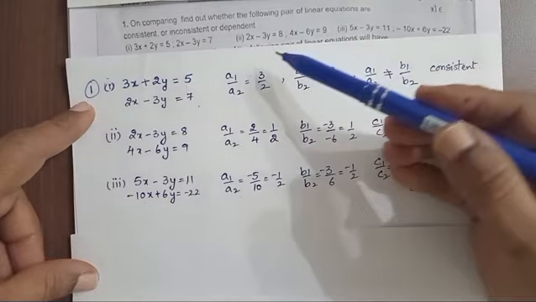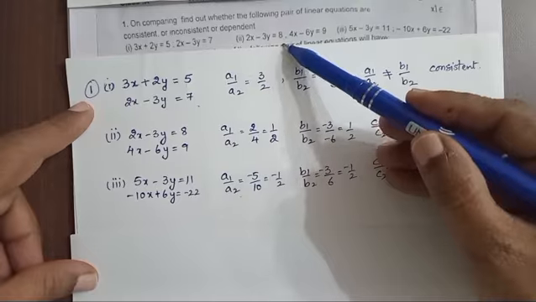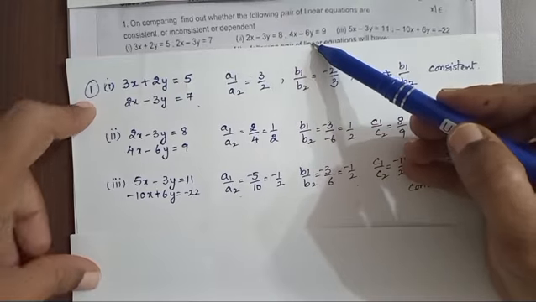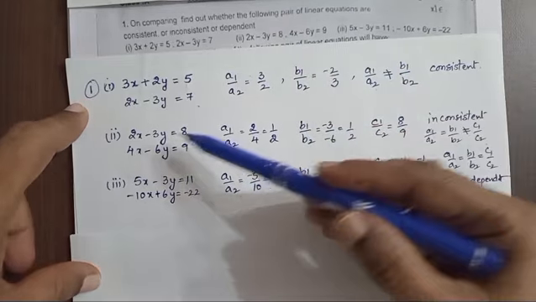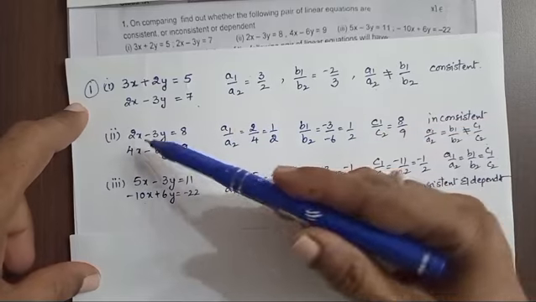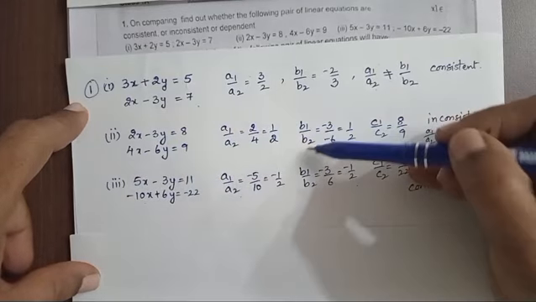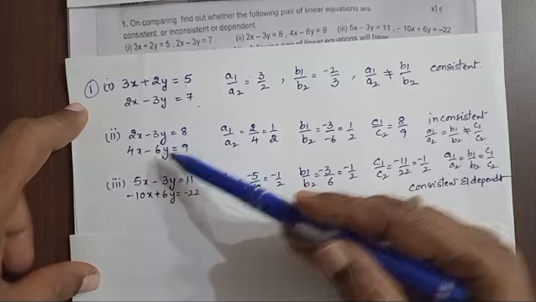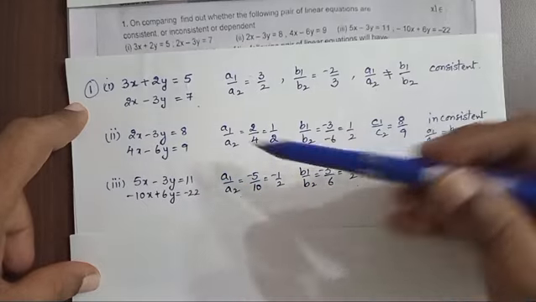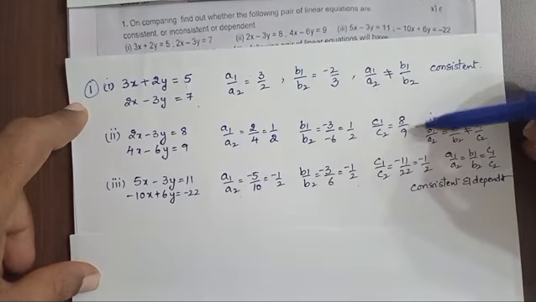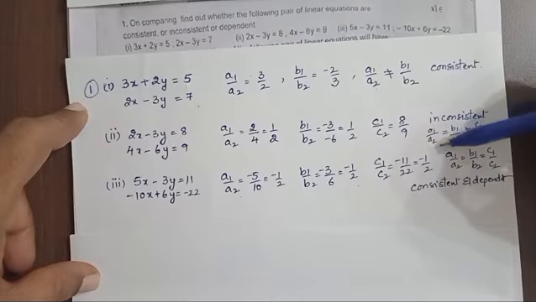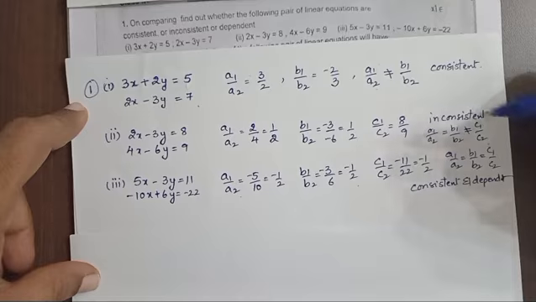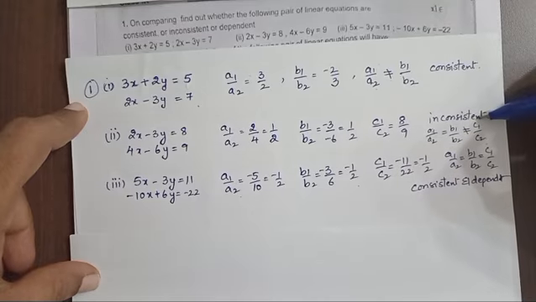Second question. 2x - 3y = 8, 4x - 6y = 9. Here, a1/a2 = 2/4, b1/b2 = -3/-6, which is 1/2 again, and c1/c2 is 8/9. Since a1/a2 is equal to b1/b2 but not equal to c1/c2, they are inconsistent.